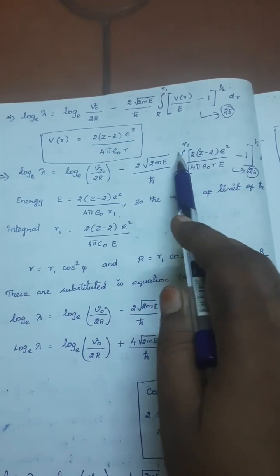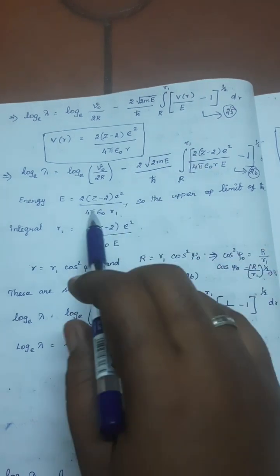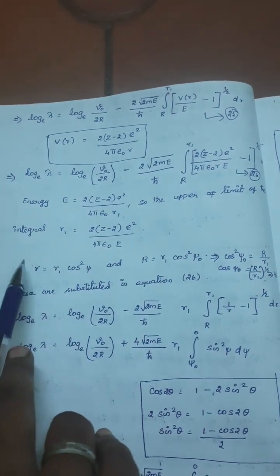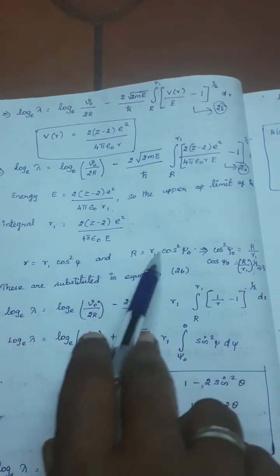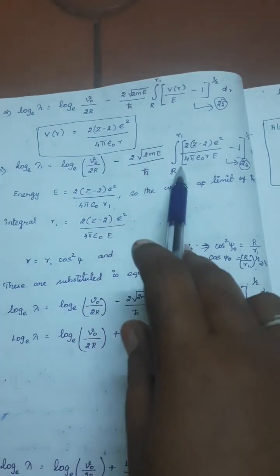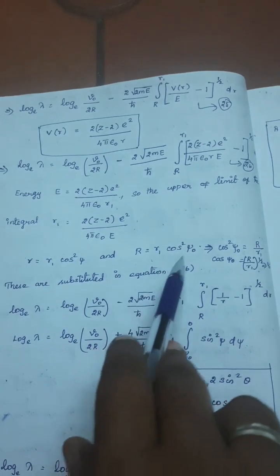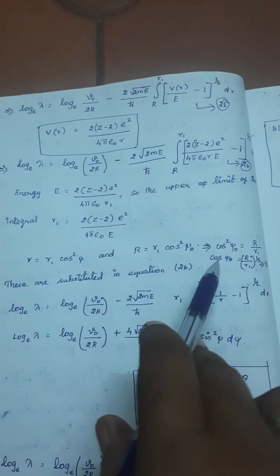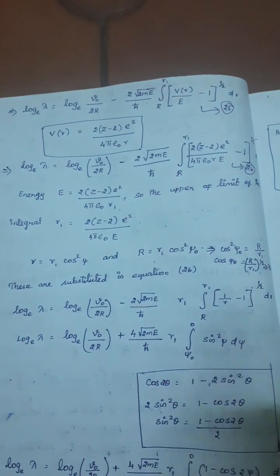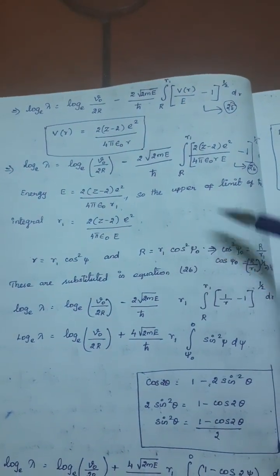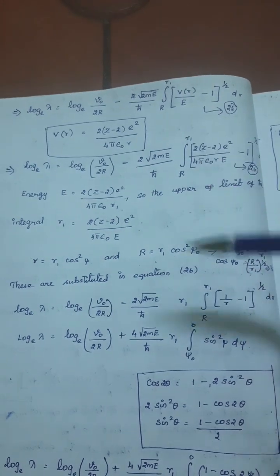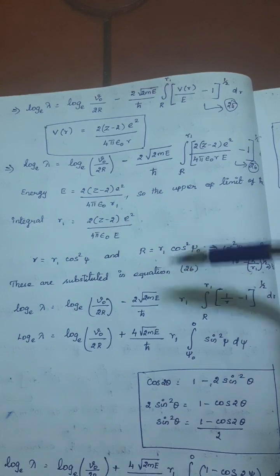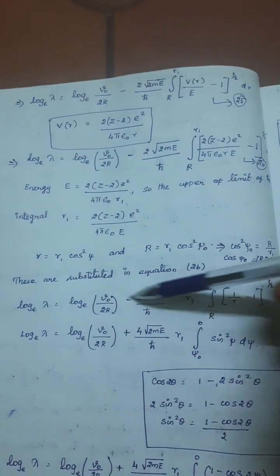So suppose we have calculated the upper limit, that means using this equation we get the value. Now we consider R equal to R1 cos squared psi, and R equal to capital R is the lower limit, that is R1 cos squared psi naught. From this equation we calculate the value of psi naught. These values are substituted in the above equation, and the constant terms are taken outside. Finally we get this equation.